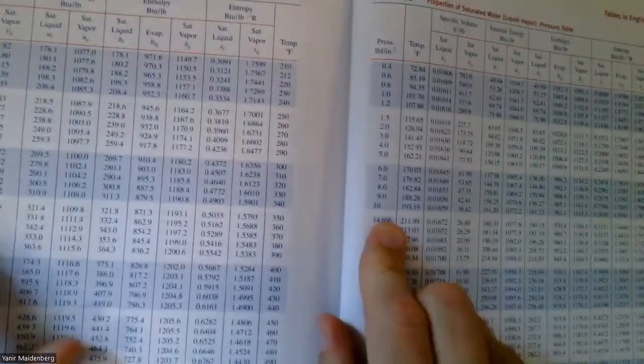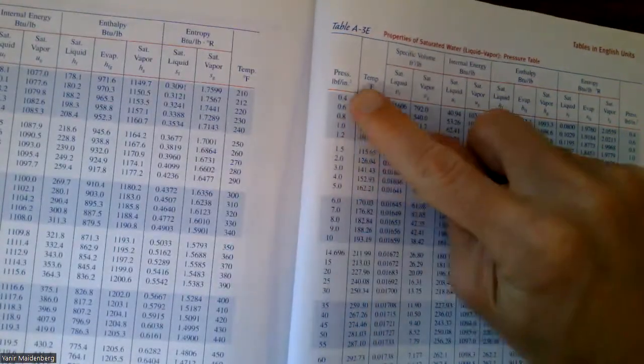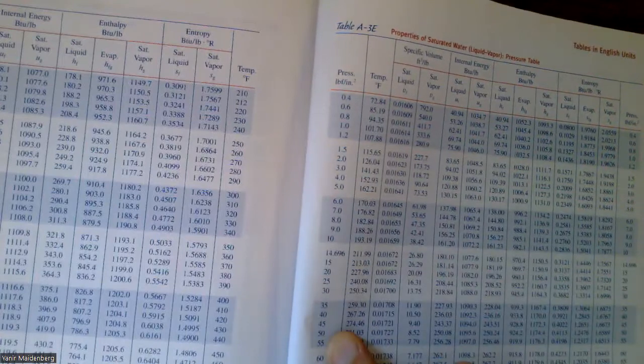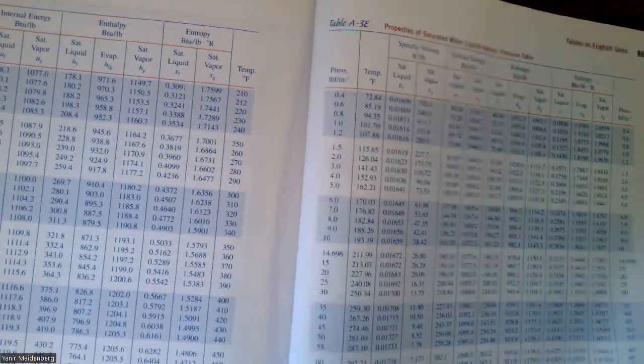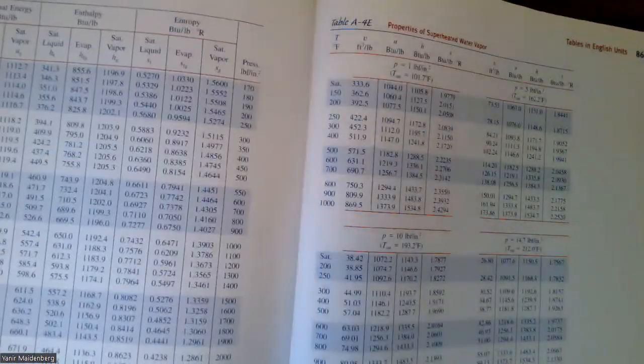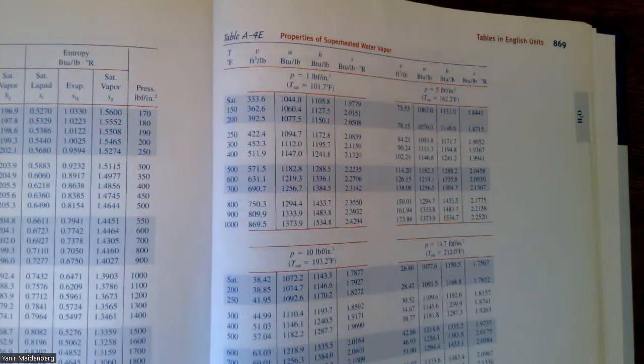Okay, so I'm going to flip over. Table A3 here is the same as my saturated water table before, only here it's in increments of nice pressure, and this is atmospheric pressure. I'm not going to use that because I know it's not saturated. Then I have A4 here, properties of superheated water vapor, which is where we are.